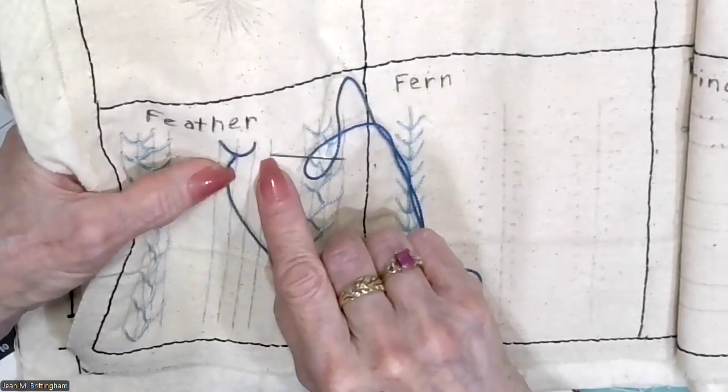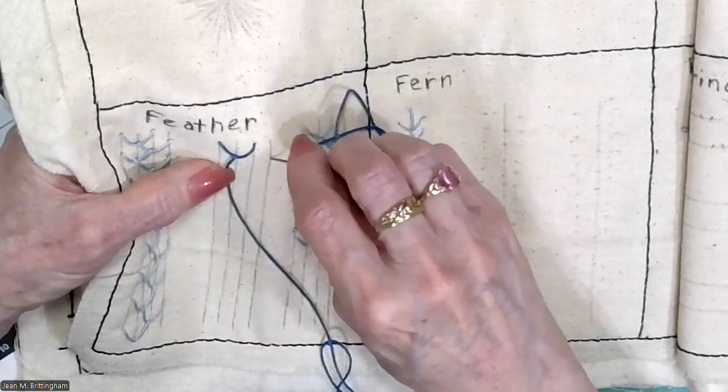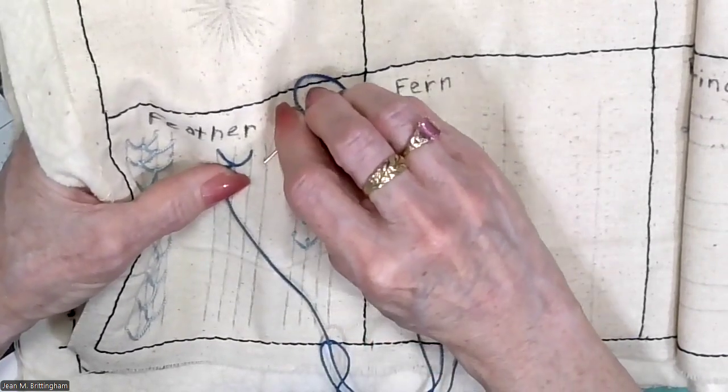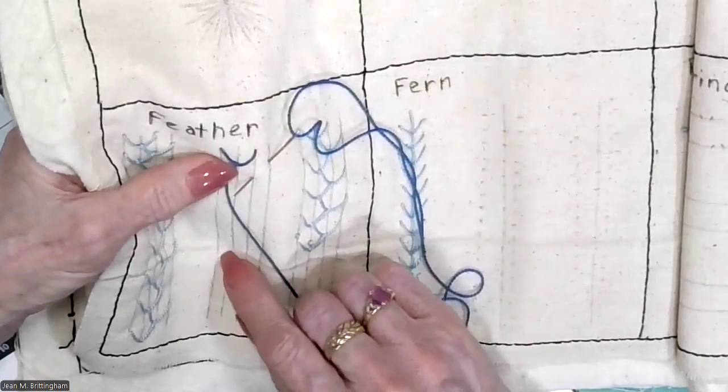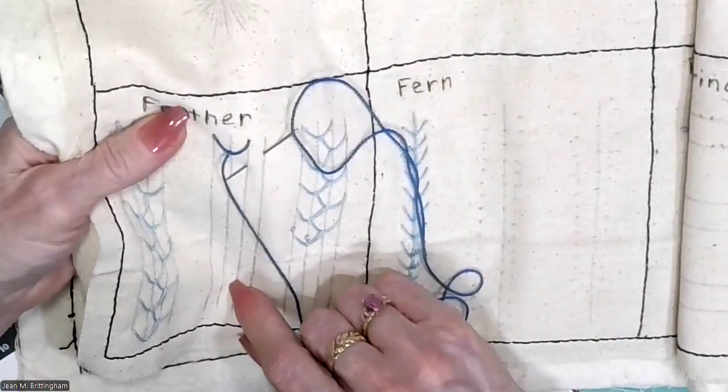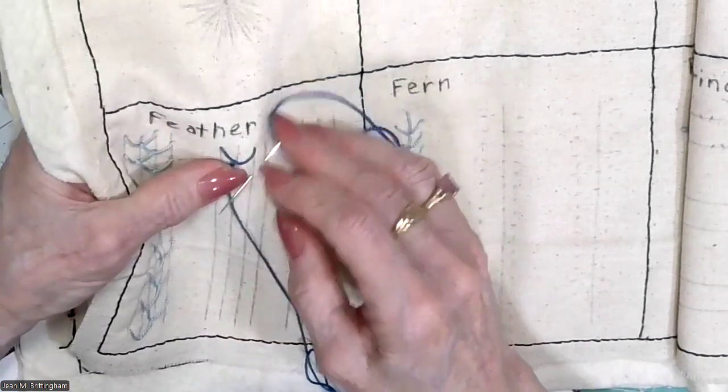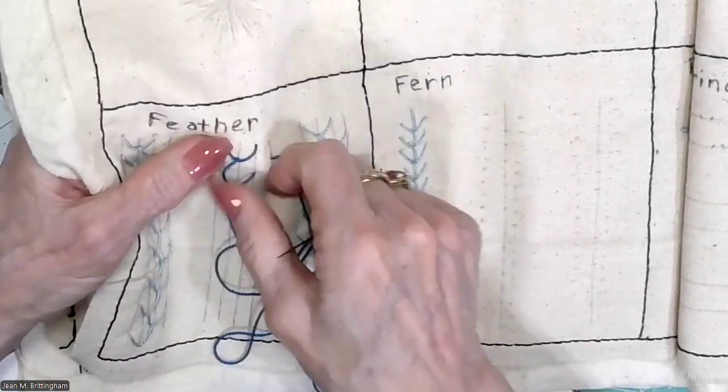We're going to go straight across from where we came up here. And again, we are going to go down in the line that we stitched. It's always going at the diagonal and keeping the thread below.